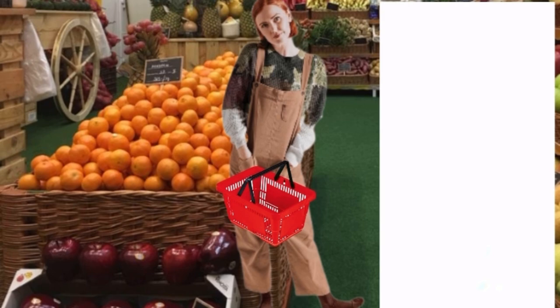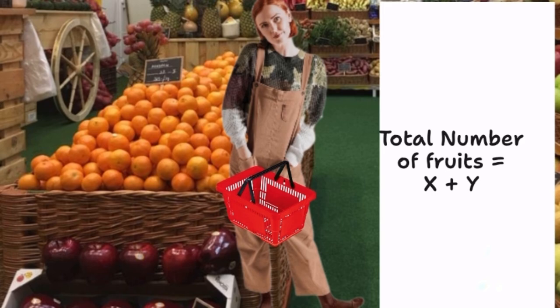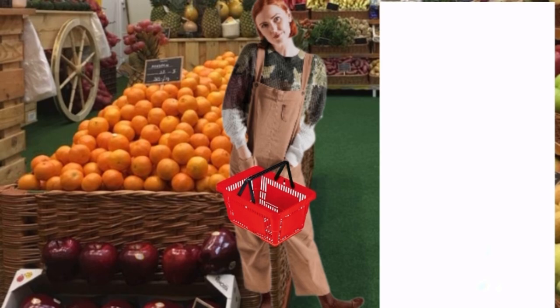Which means Maya's equation is going to be the total number of fruits is equal to x plus y, which means the number of apples plus the number of bananas. While Maya is writing down her equation on her piece of paper, she remembers that she wants to buy twice as many apples as bananas.